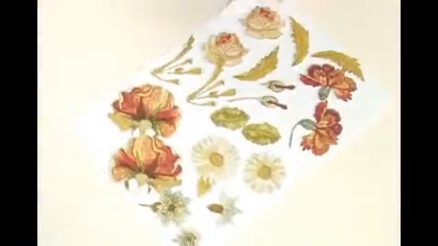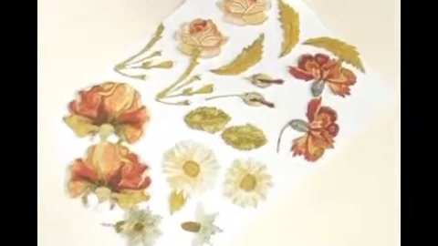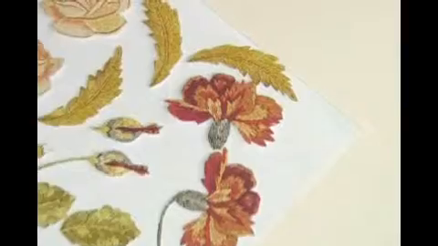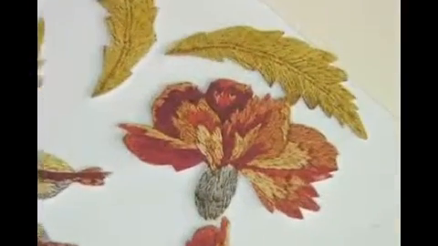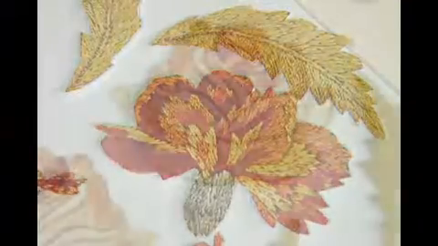And from my 3D layering sheets, I've cut out the designs that I want, and I've put some double-sided foam pads on the back and stuck them down onto some release paper ready to assemble my design on the card.